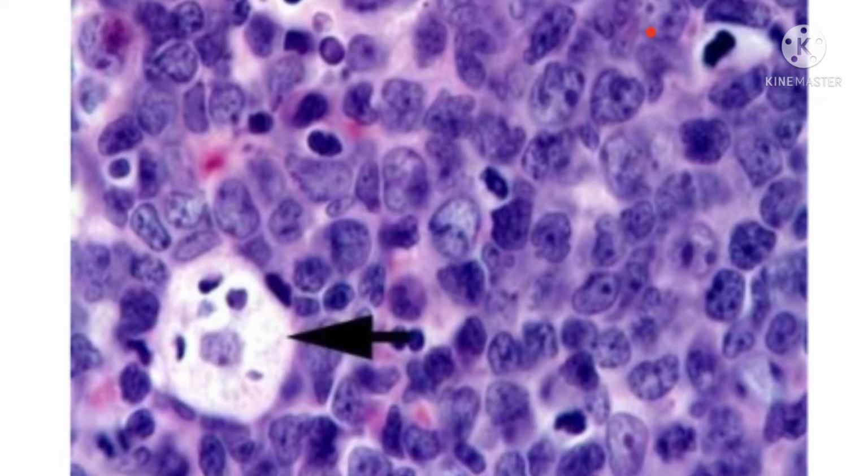So where do we typically see starry sky appearance? Where are these tingible body macrophages present? What is the location of these tingible body macrophages? Particularly what part of the lymph node?